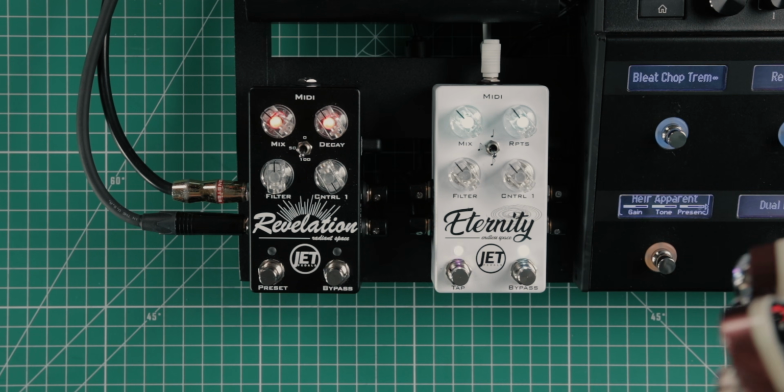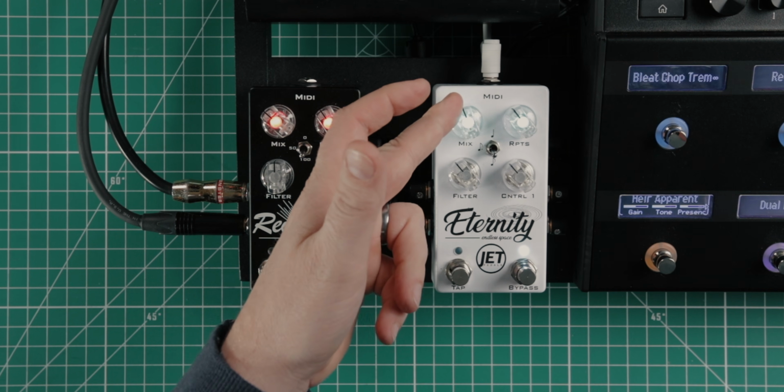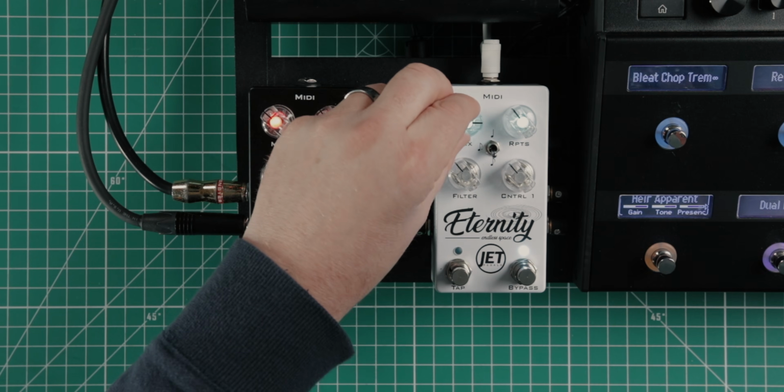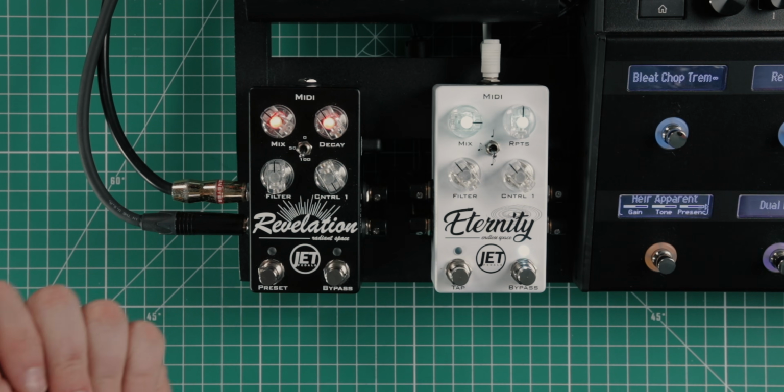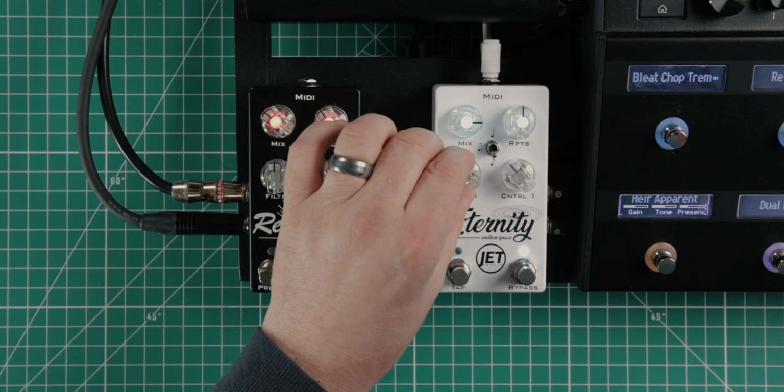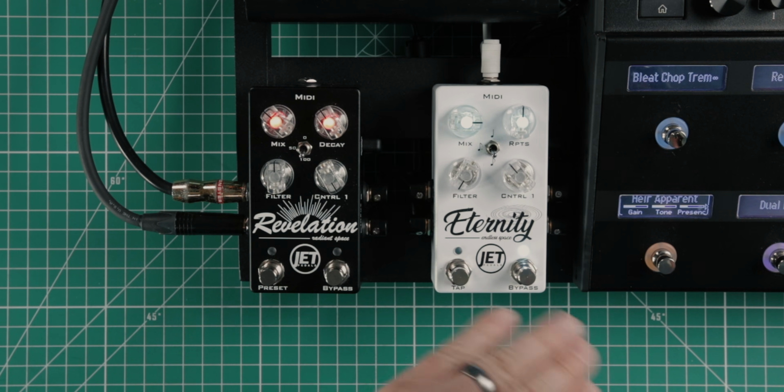But what I want to do for this more prominent delay sound is increase the mix. I'm going to bring it all the way to 3 o'clock. I want my repeats to be about there. We'll dial it in to taste. And I want my filter knob to come back. We'll leave the control there.